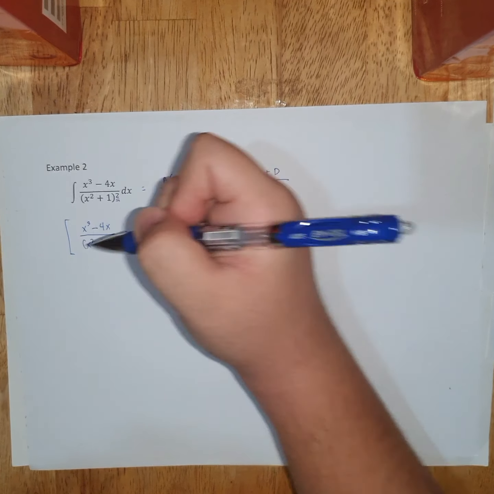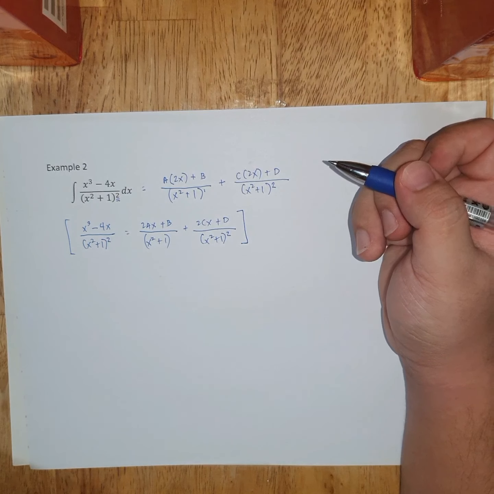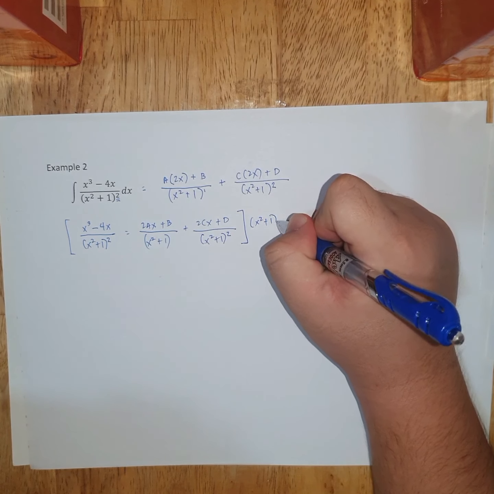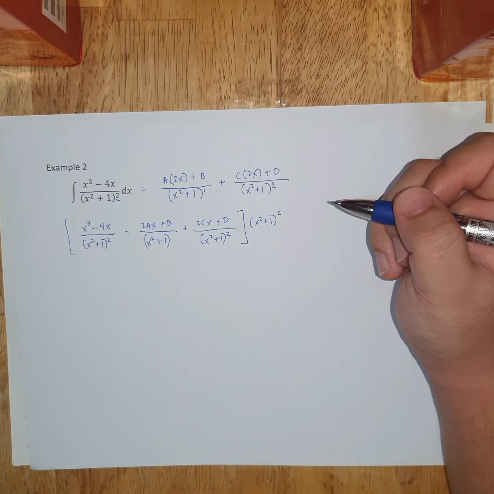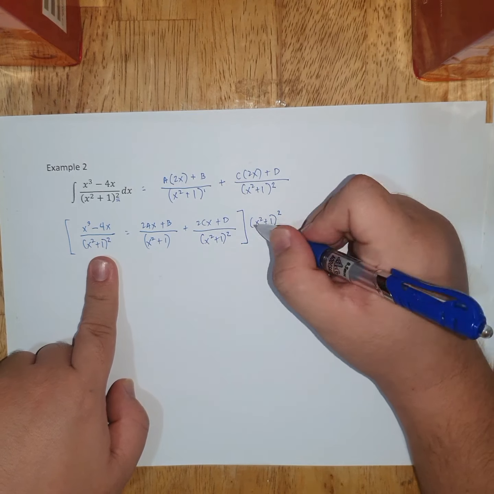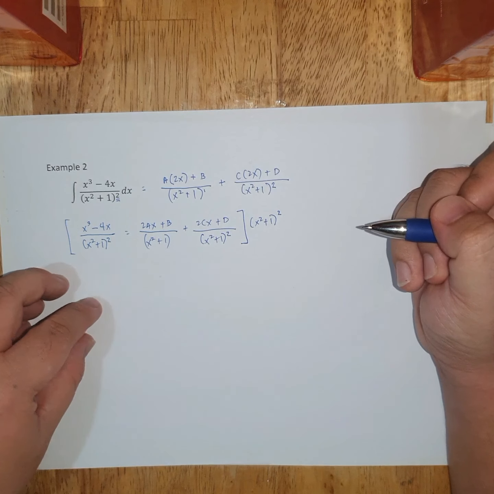So let's get the least common denominator for both sides of the equation. So we have x squared plus 1 squared. You will probably notice that whatever the denominator on the left side is, that is what you use to multiply here. Because only the numerator should remain on the left side.